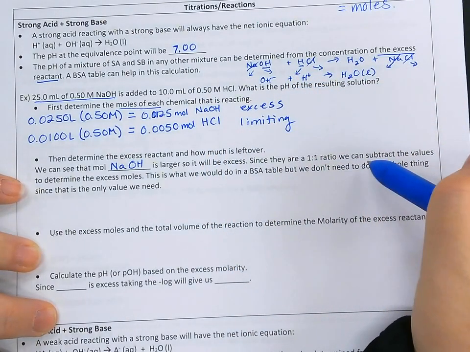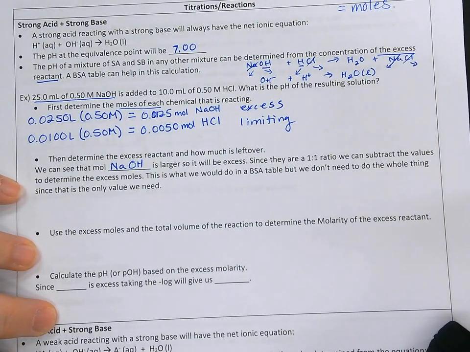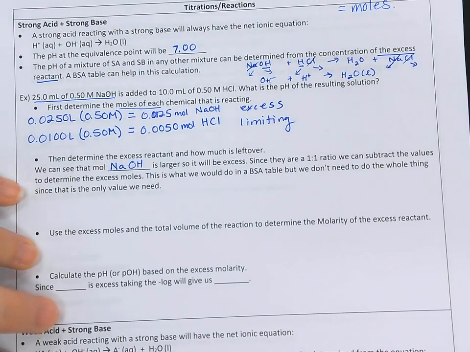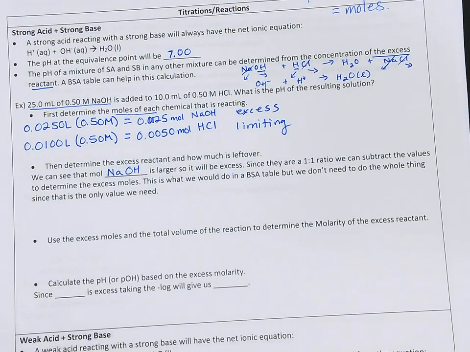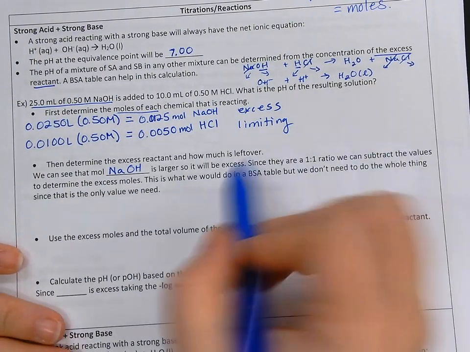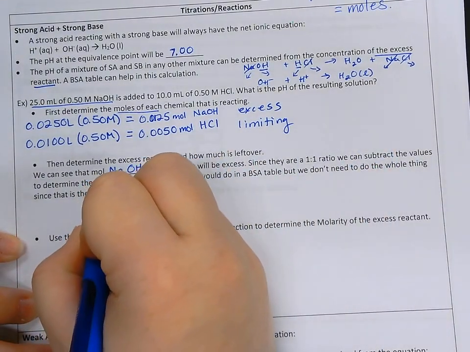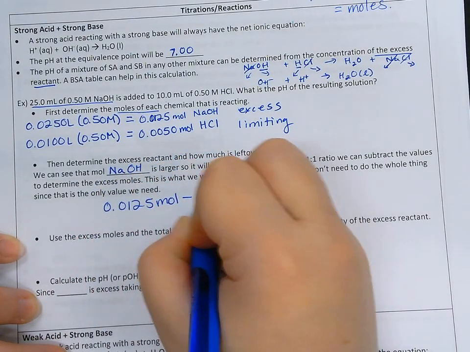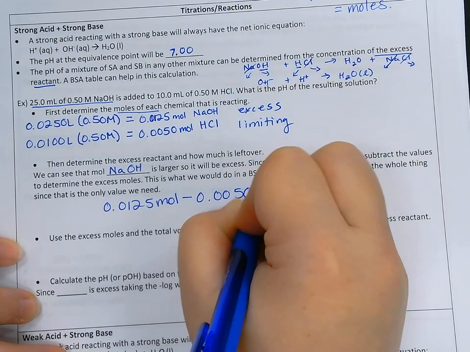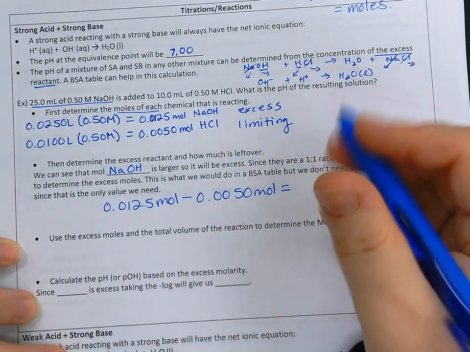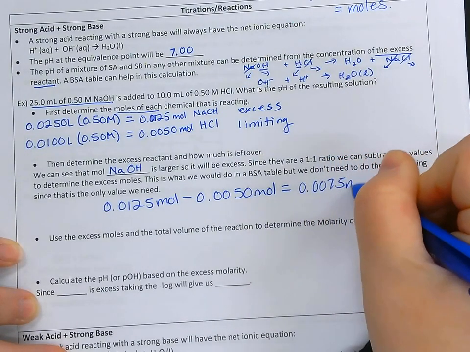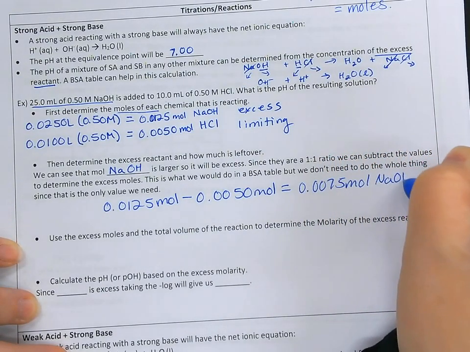Since they're a 1-to-1 ratio, we can just subtract the values and determine the excess moles. When we've done BSA tables before, that shift line is based off of mole ratios, but our mole ratio is 1-to-1, so it makes everything easier here. So we're going to take our 0.0125 moles, and subtract our 0.0050 moles and see how much we have left over. So when we do that, we get 0.0075 moles of NaOH left over.